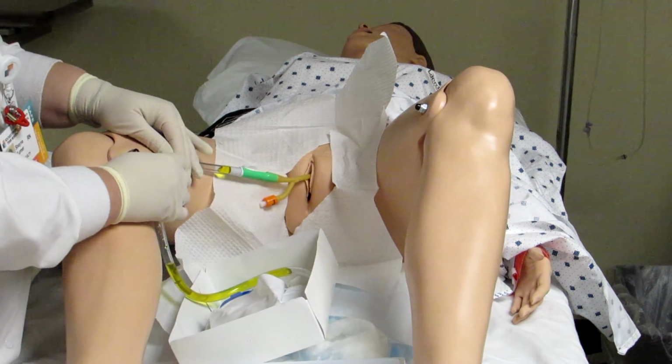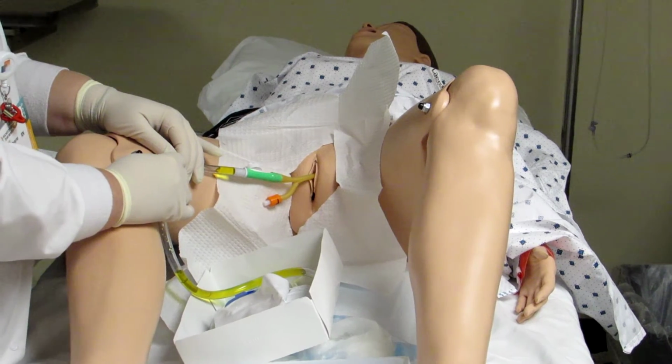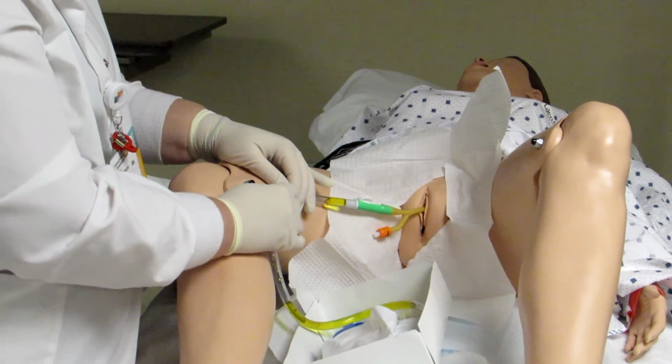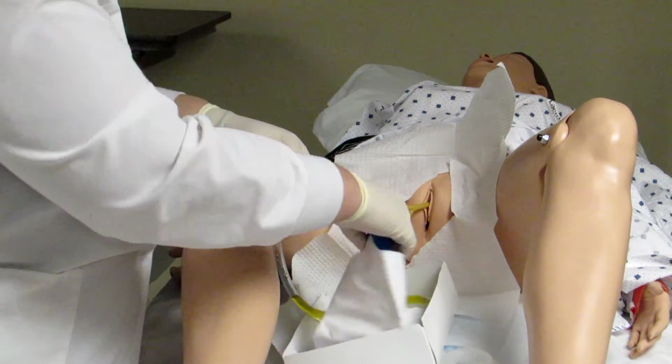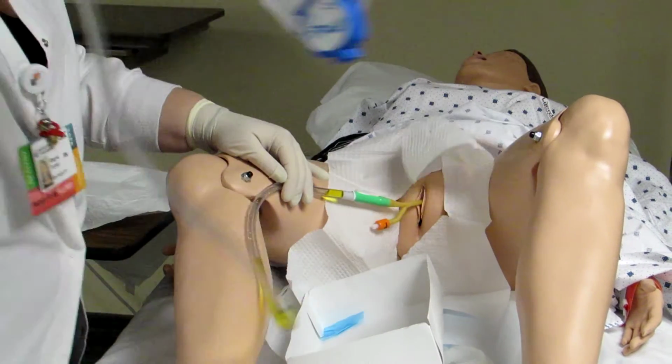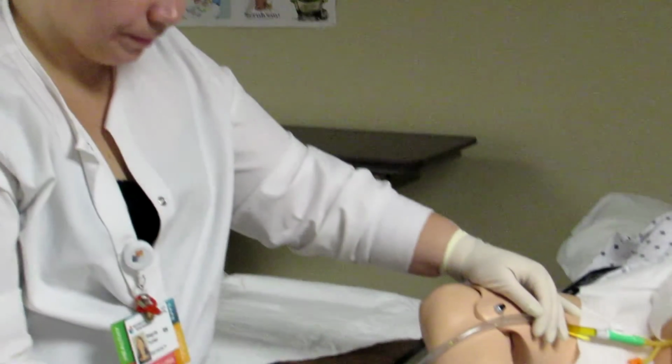I'm going to secure this to the leg of my patient, either via tape or a nice leg strap that you can find on the unit. And I'm going to take this out and hang it on the side of the bed.